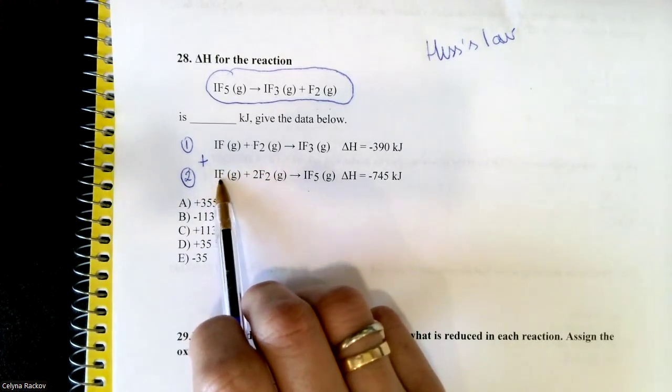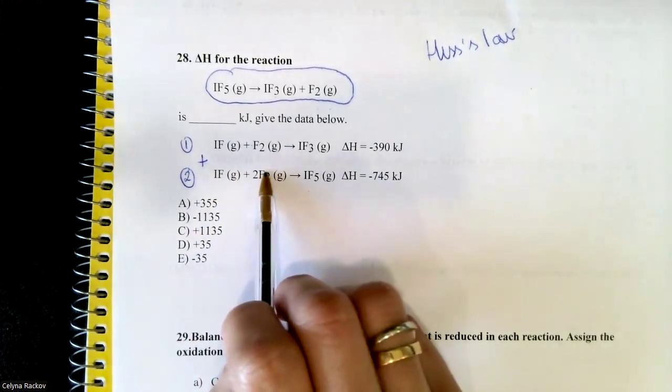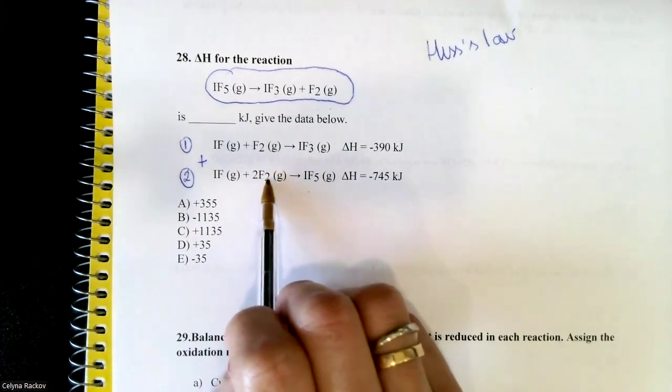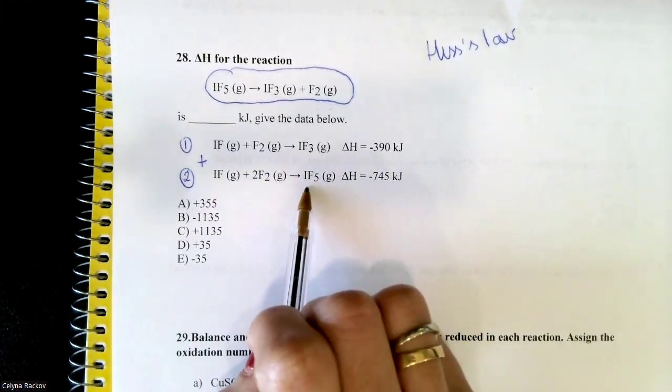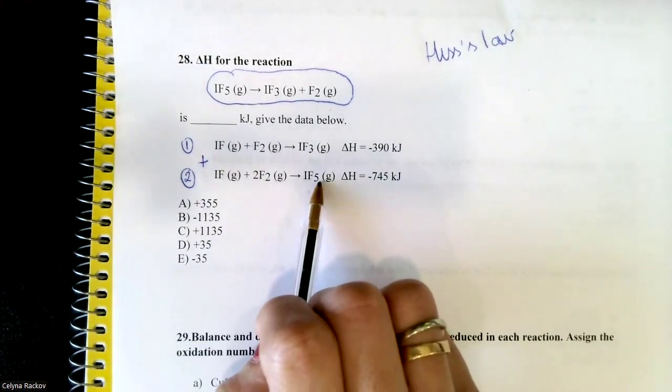In reaction 2, you have iodine fluoride here, all right? I have 2F2 here. And here you have iodine pentafluoride in the products, right?